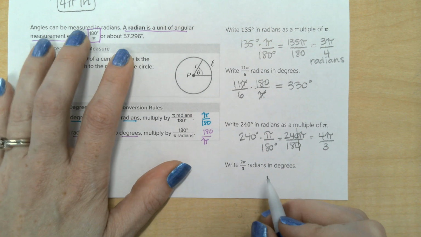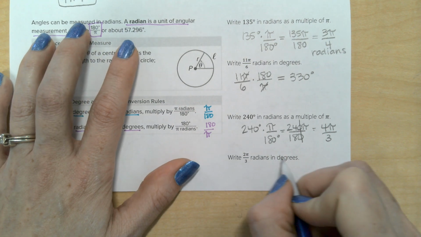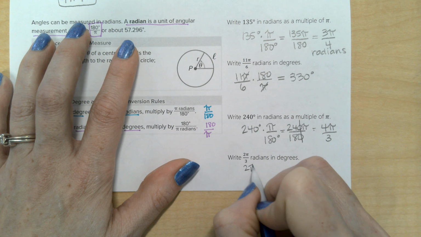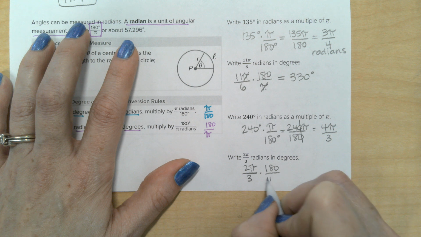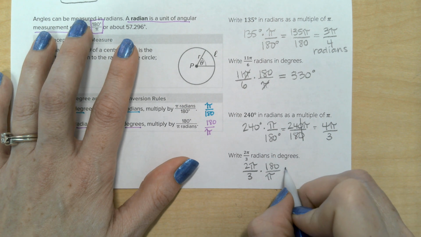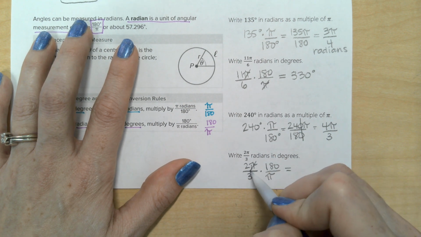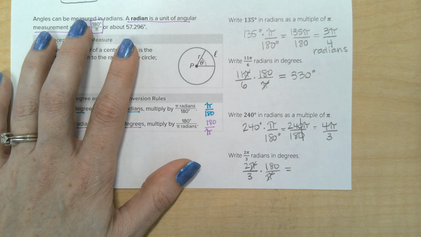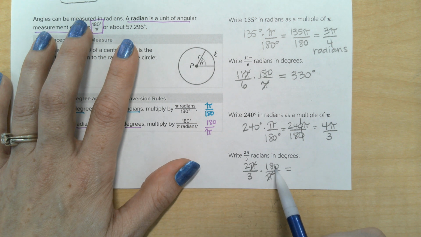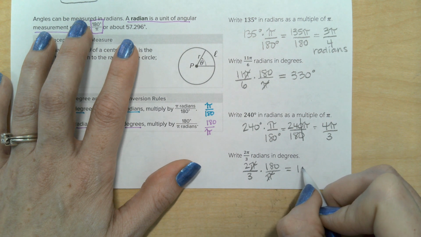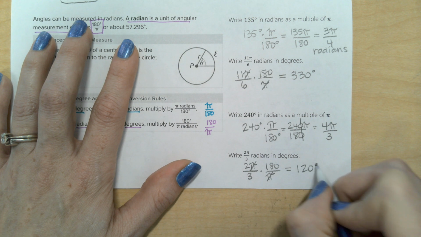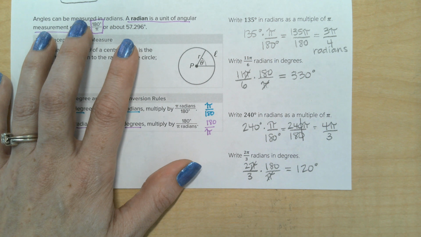Okay, last one on this side. We want to go from radians to degrees, so what do I have to multiply by? Good, I want that pi to go away, so it goes on the bottom, because pi over pi is a 1. And then I've got 2 times 180, which is 360. 360 divided by 3 is 120? Yeah, okay, good. I got a little bit nervous there. I was like, is that right?